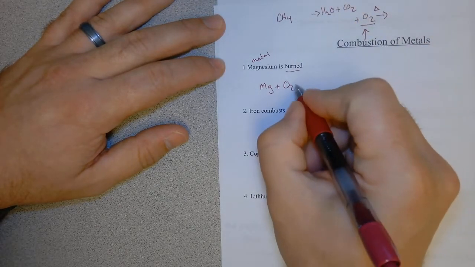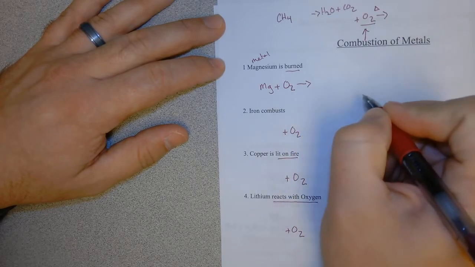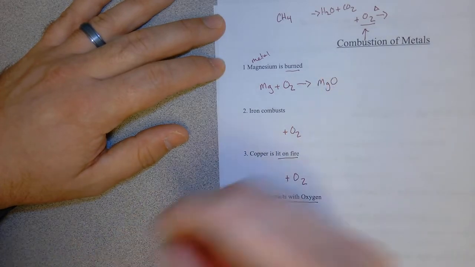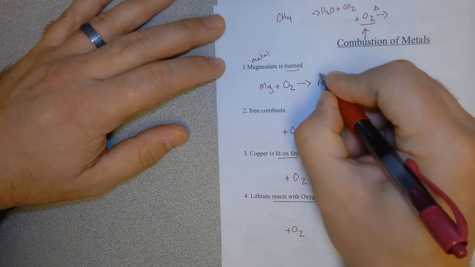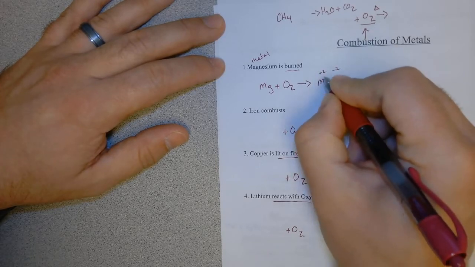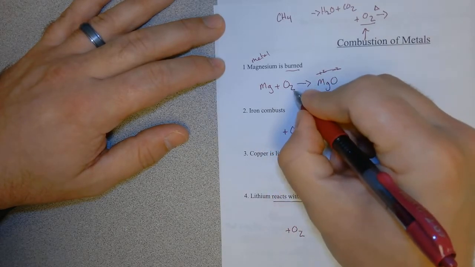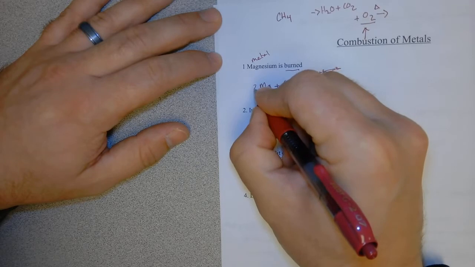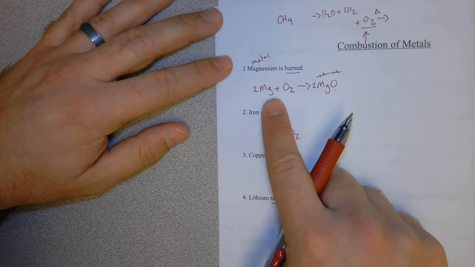In the combustion of a metal, our products are always going to be a metal oxide. So in this case, our product is magnesium oxide. Now we still need to make sure we use our ionic rules. Magnesium is a +2, oxygen is a -2, and when those cross up, they cancel each other out, so we're just left with MgO. From here, we should be able to finish by balancing the 2 oxygens. Now I have 2 oxygens over here, but I've also created 2 magnesiums, so to balance that, and there we have a correctly balanced combustion of magnesium.